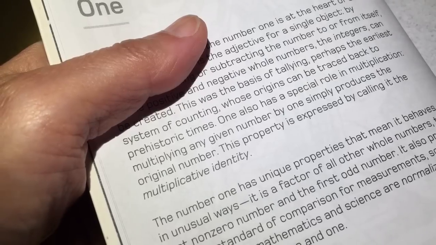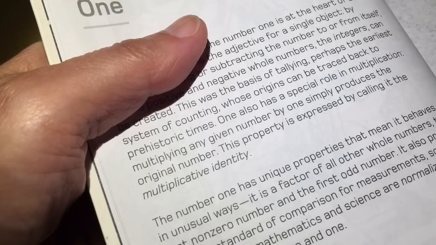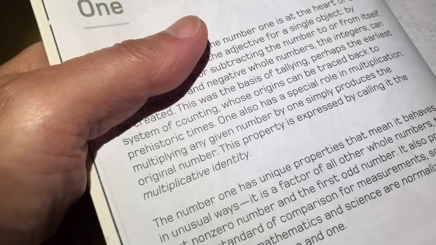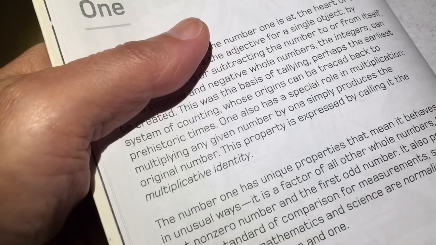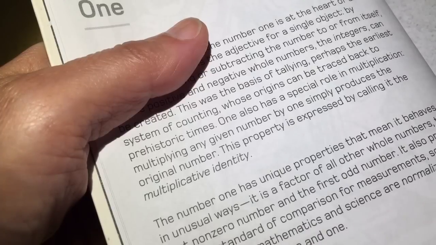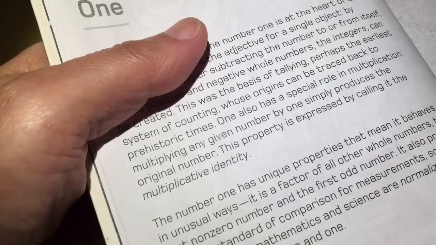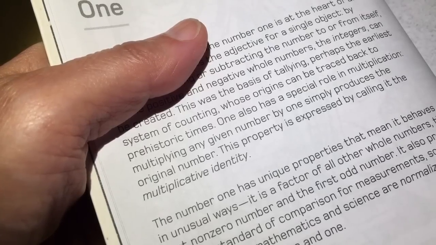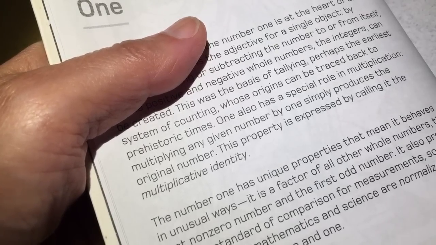It also provides a useful standard of comparison for measurements. So many calculations in mathematics and science are normalized to give answers between 0 and 1.